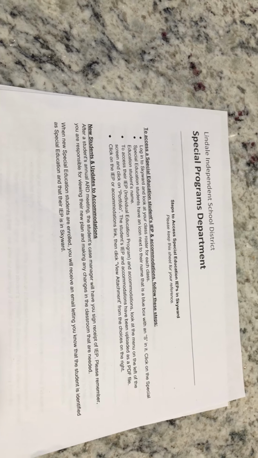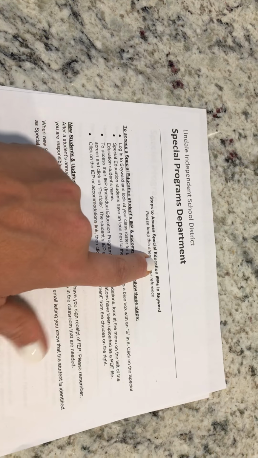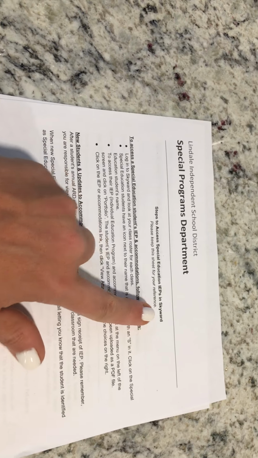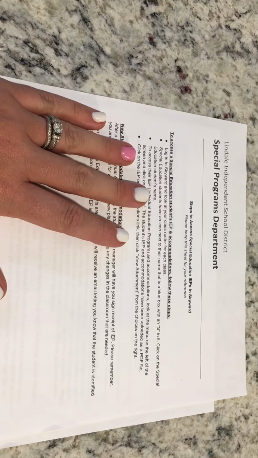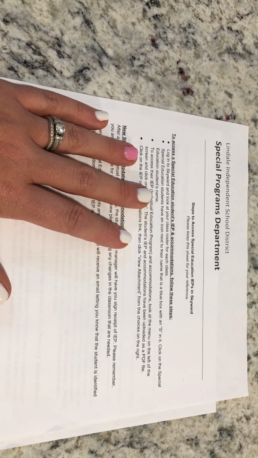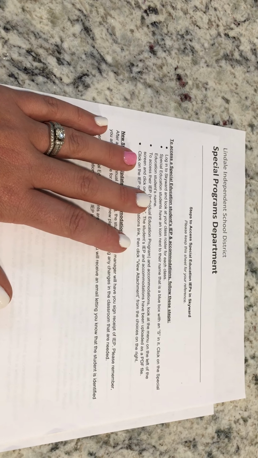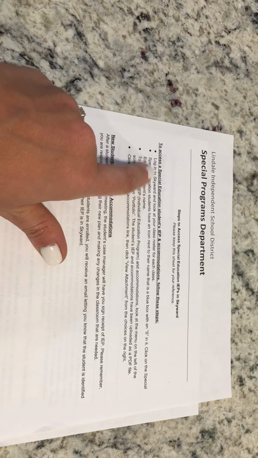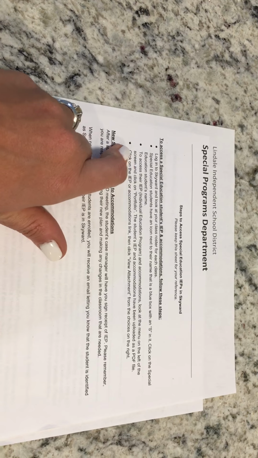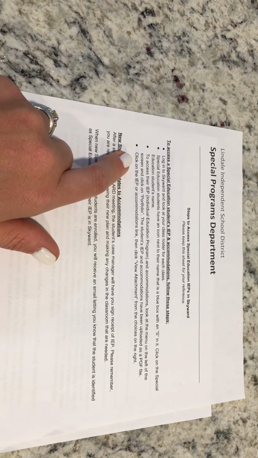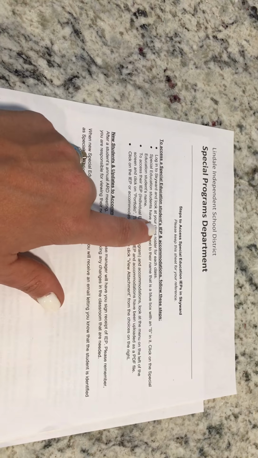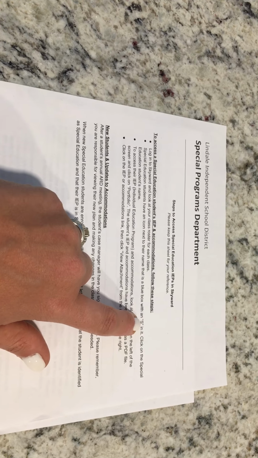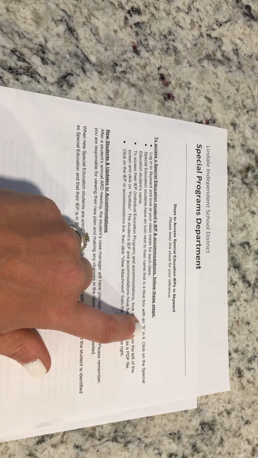The first form is the steps to access special education IEPs in Skyward. This is a form that you can give to your special education teachers on your campus who have students on your caseload in their classroom. This form just details how those teachers would access their students' IEP in Skyward. So it tells that they will see a class roster when they sign into Skyward. Students who are served under special education and have an IEP will have a blue box with an S indicator.